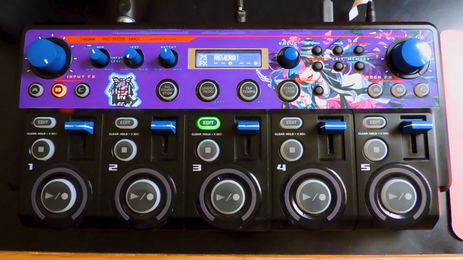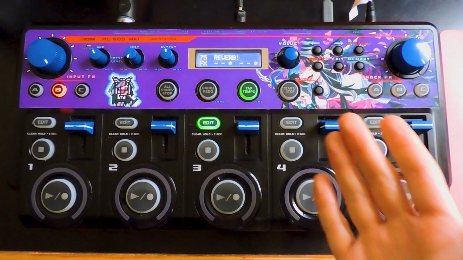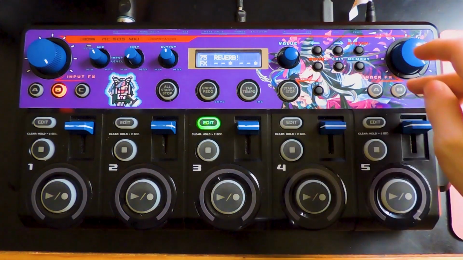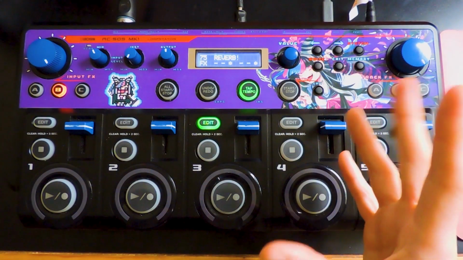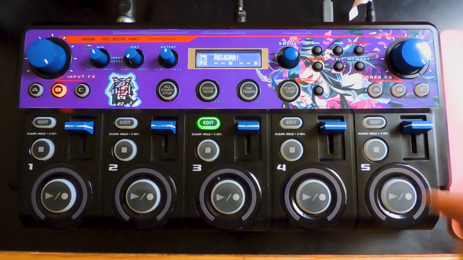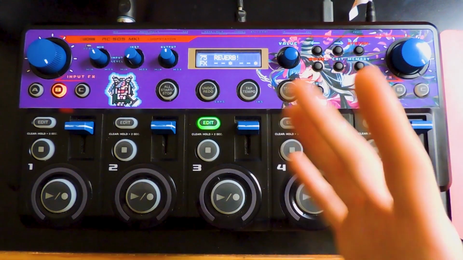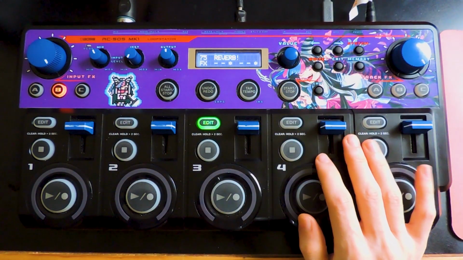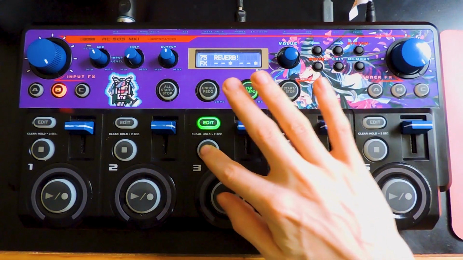What's really cool too is that reverb is really dependent on what mood you want your song to have. You can create atmosphere with this. You can create more chill vibes. You can create more intensity. Like, you can do so much with the reverb, and that is awesome.